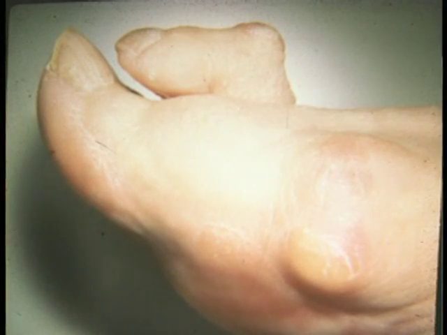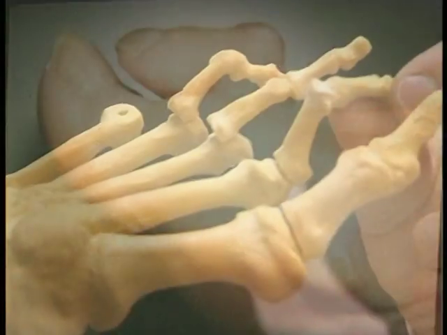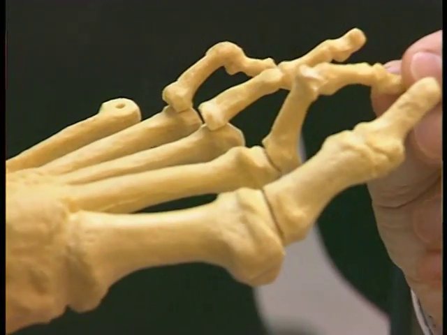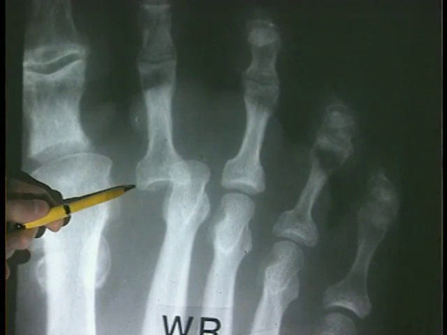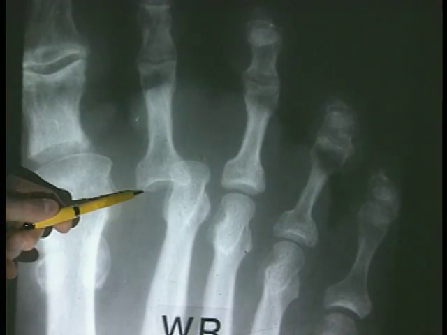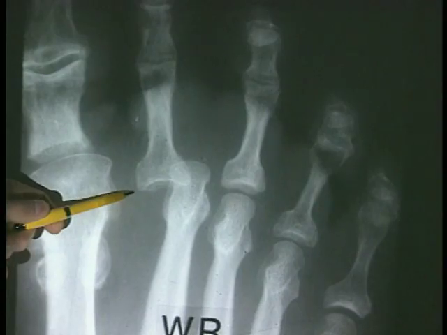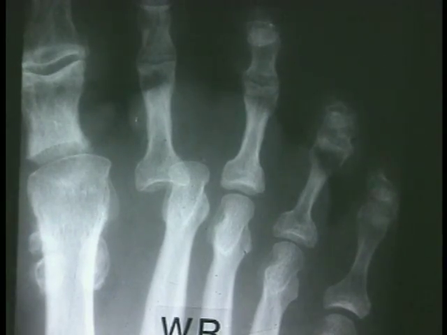In time, a severe hammer toe deformity may occur, as we see in this model, where the toe cocks up and deforms. In this x-ray, we also see a dislocated second toe that's associated with a severe crossover second toe. But that's not always the way that it takes place.